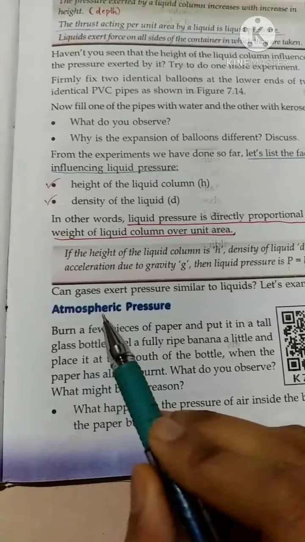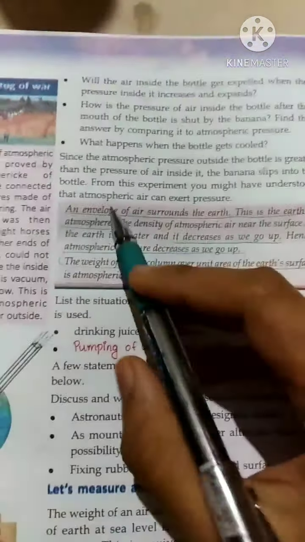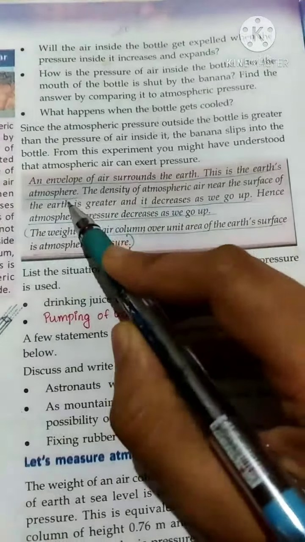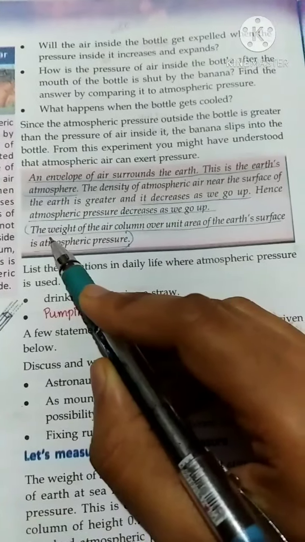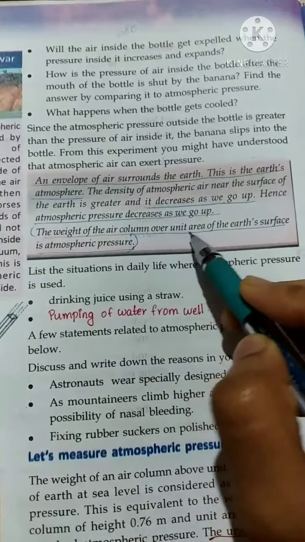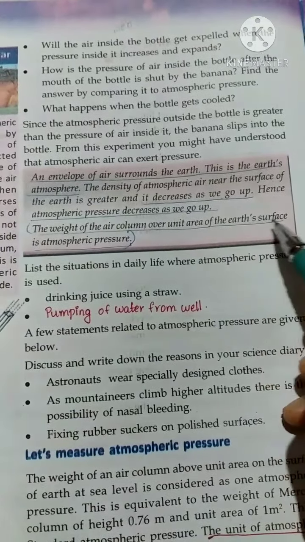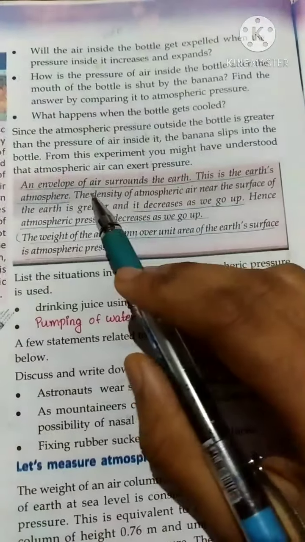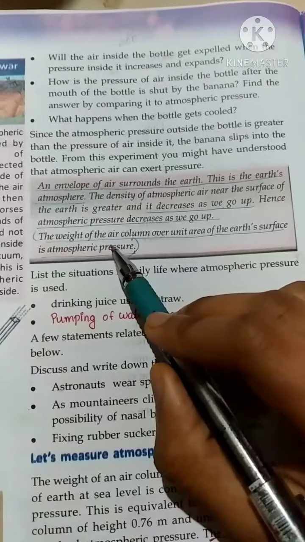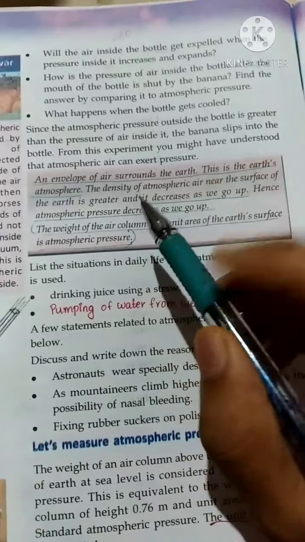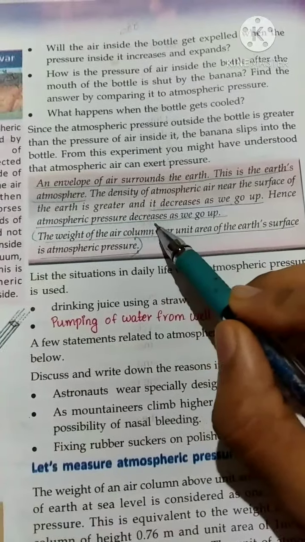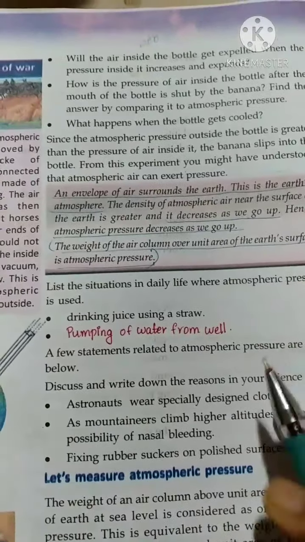After that, we studied what is atmospheric pressure. So what is atmosphere? Yes, an envelope of air surrounds the earth. This is the earth's atmosphere, and the weight of air column over unit area of the earth's surface is called atmospheric pressure. Then what happens to this atmospheric pressure as we go to higher altitudes? Yes, decreases. So atmospheric pressure decreases as we go up.